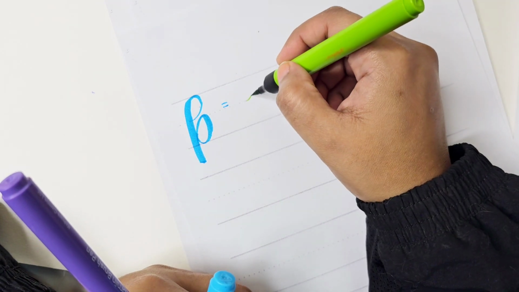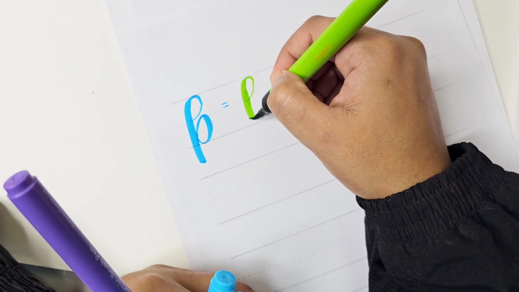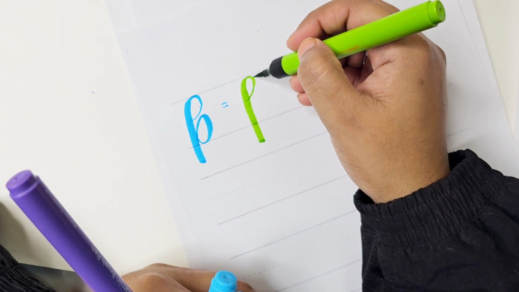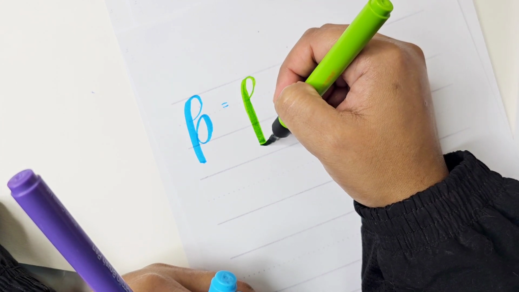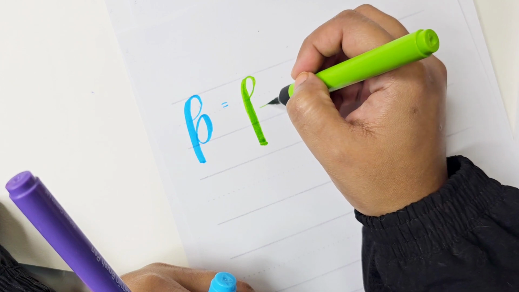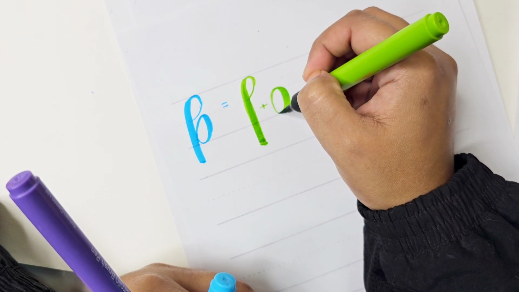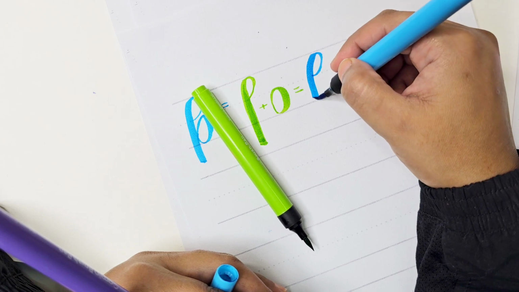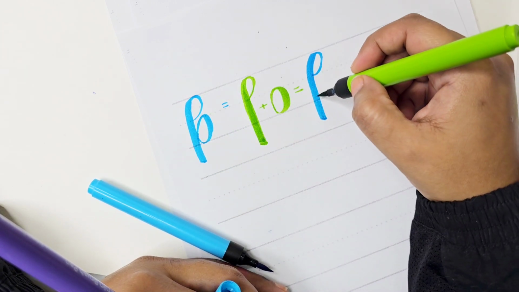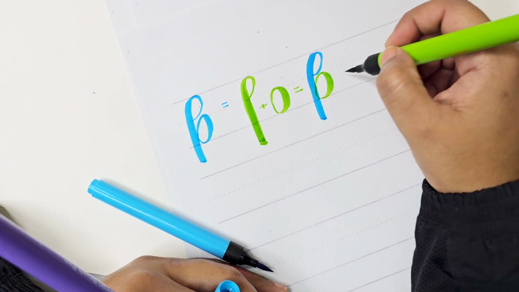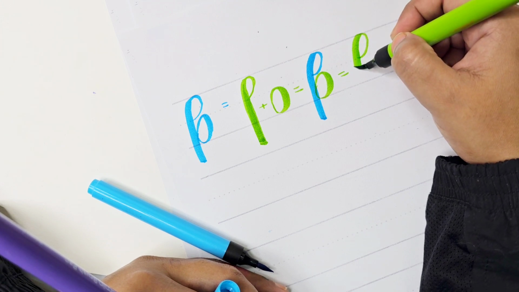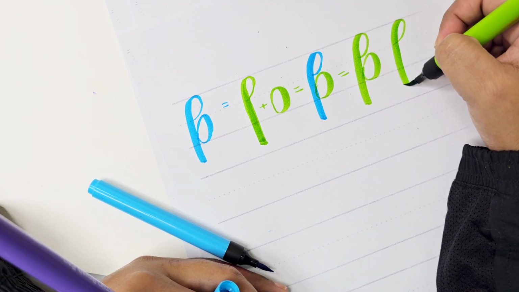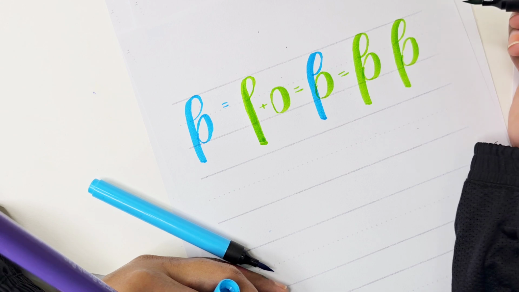It is an ascender which goes below the baseline, and then you make a backward oval. So making a backward oval, you have made a P. So ascender and then a backward oval.